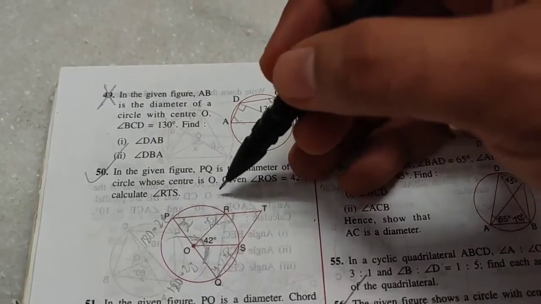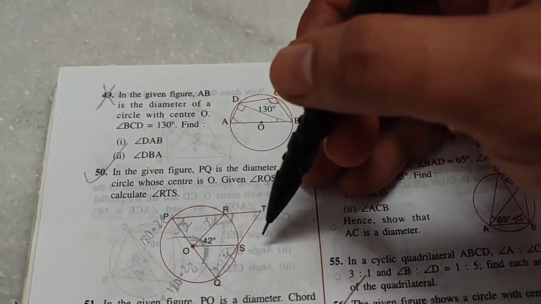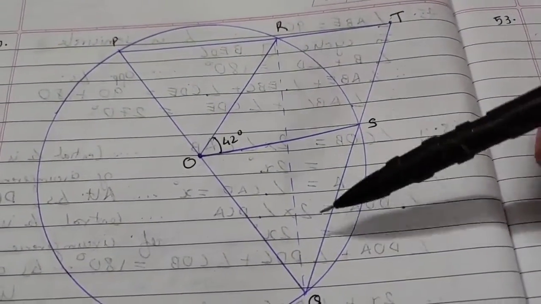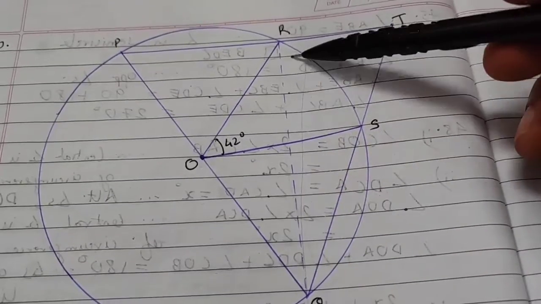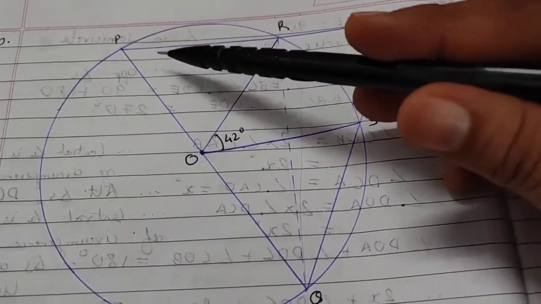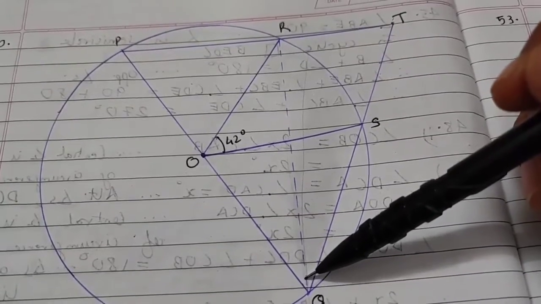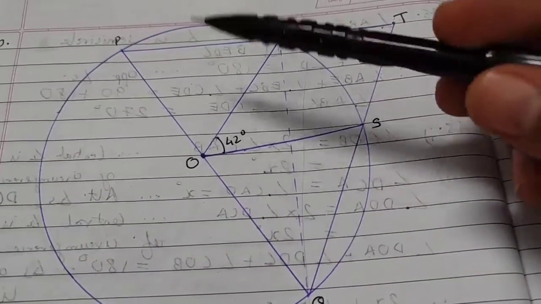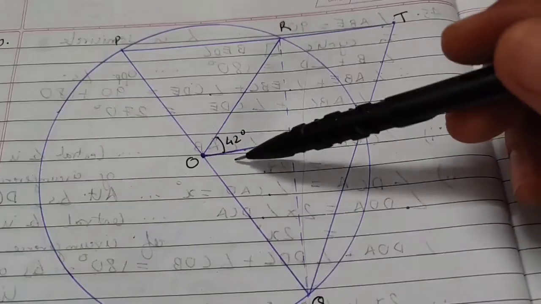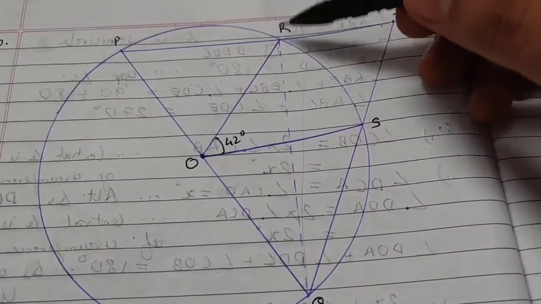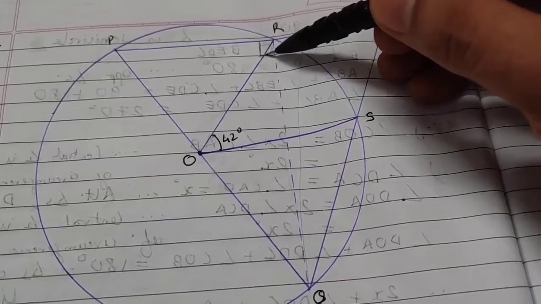But I have a simpler method than that. My method involves a construction, QR. Just join it. Because they have mentioned PQ to be a diameter. That was very important that they mentioned it. Otherwise, we cannot just assume that it is a diameter. So O is the center here. So I know that PRQ will be 90 degrees.